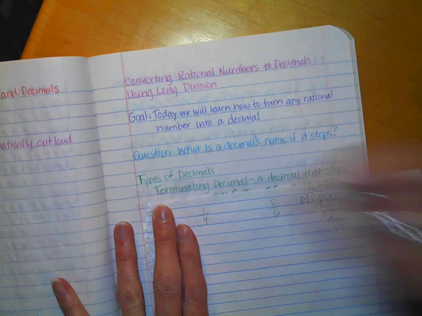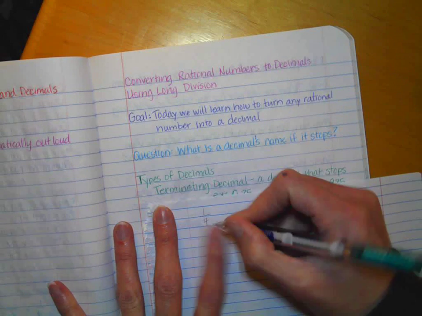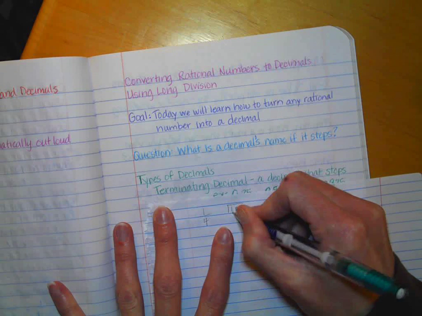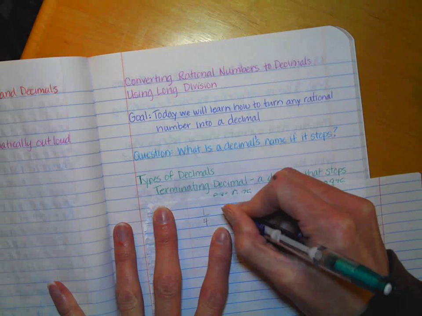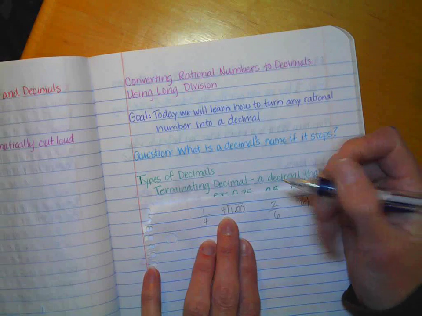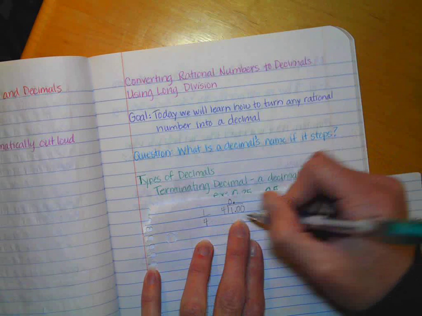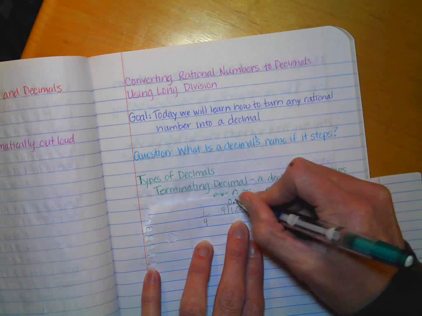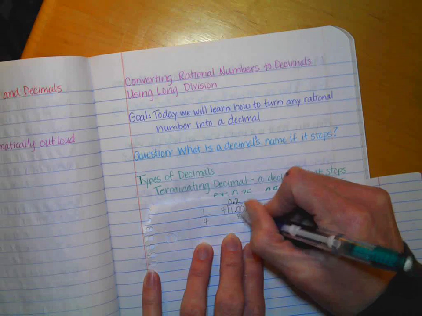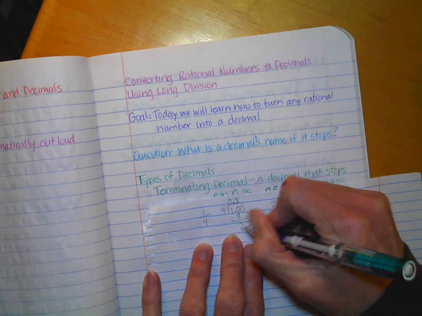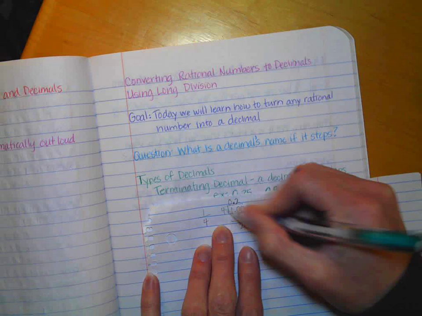Let's try a terminating one. What if I have 1/4? Let's try that one instead. So we're taking 1 divided by 4. Can 4 go into 1 evenly? The answer is no. Okay, can 4 go into 10 evenly? The answer is it can come close. So 2. We're going to do 10 minus 8 is 2. Aha! Bring down the 0.